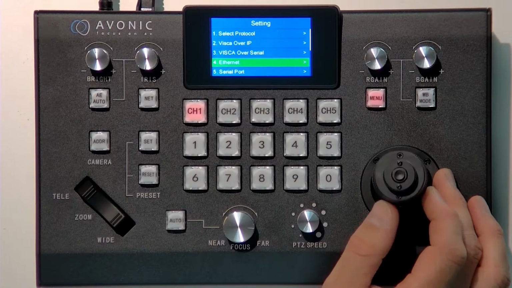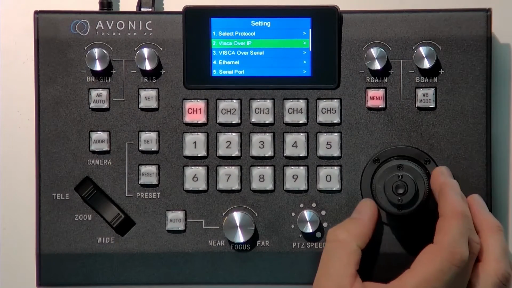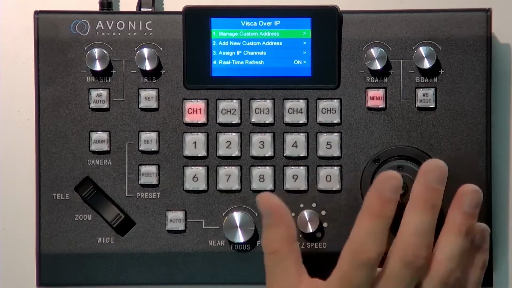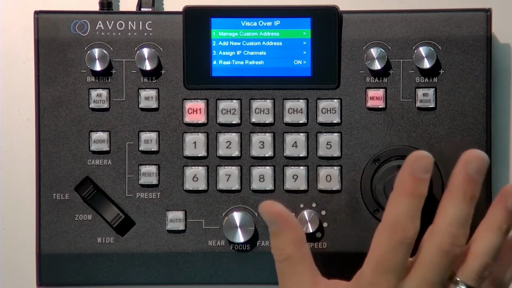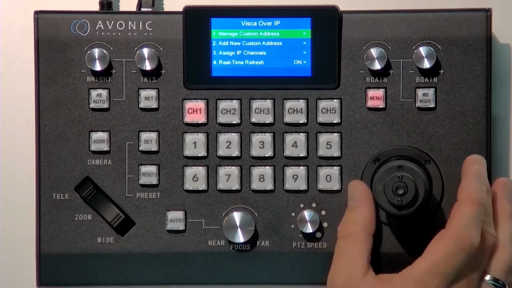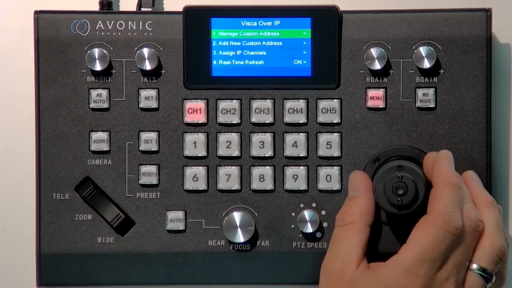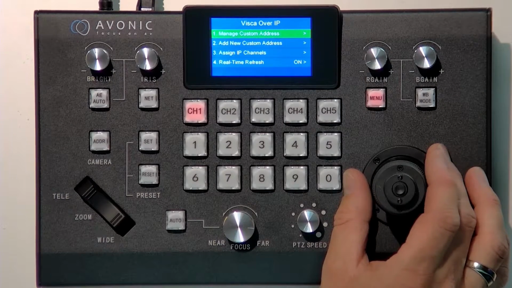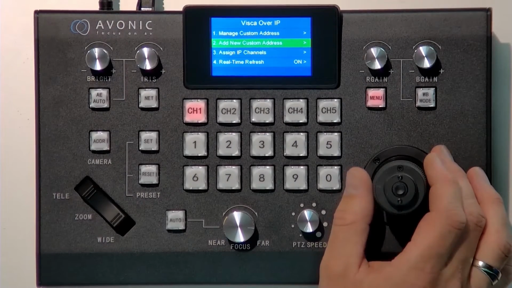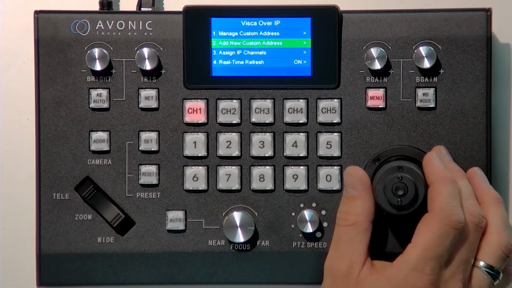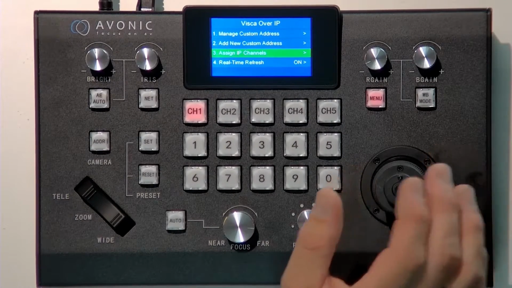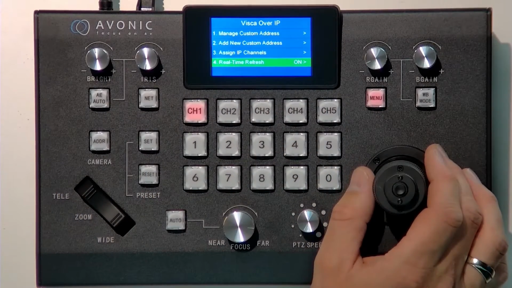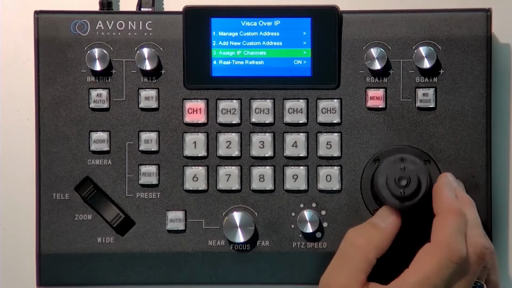However, we haven't defined any cameras to control, so let's start doing that. Go to the Visca over IP menu. Now this is the menu where you basically define all your cameras and how they should work together with the controller. So we have a custom address list, which is this setting. This is where all your cameras will be listed once you've added them. This is where you add new cameras. We'll do that in a second. This is where we assign cameras to IP channels. We'll also explain that in a minute. And then there's still real-time refresh. I'll explain that as well in a minute.